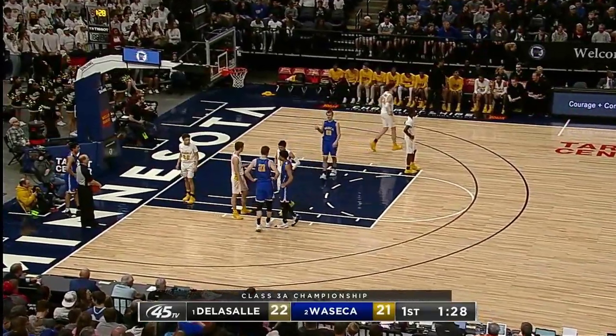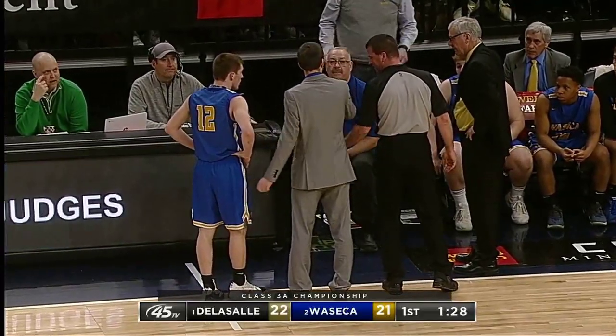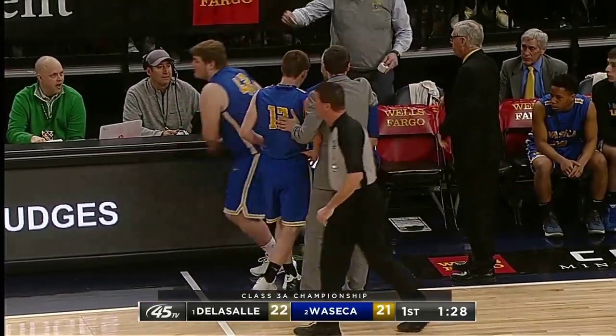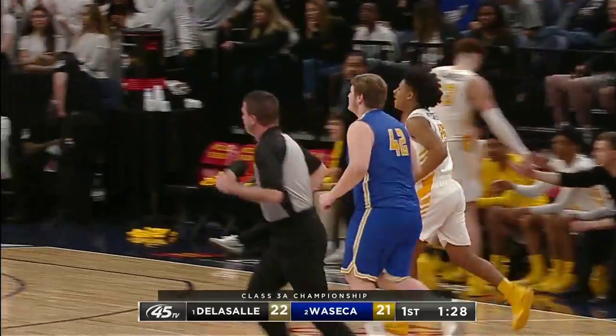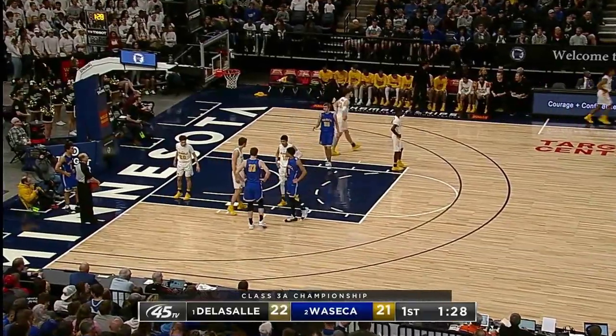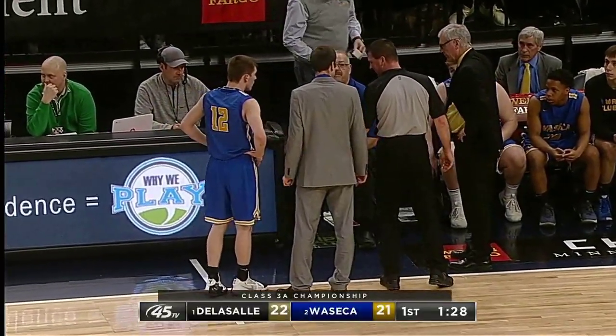And there is no provision where you get 20 seconds or 30 seconds or some other kind of time frame to fix a blood situation. If they have blood, they have to leave the game. In other levels, they get 20 seconds, 30 seconds, something like that. We don't have that in the high school game. If they have blood, they've got to go.